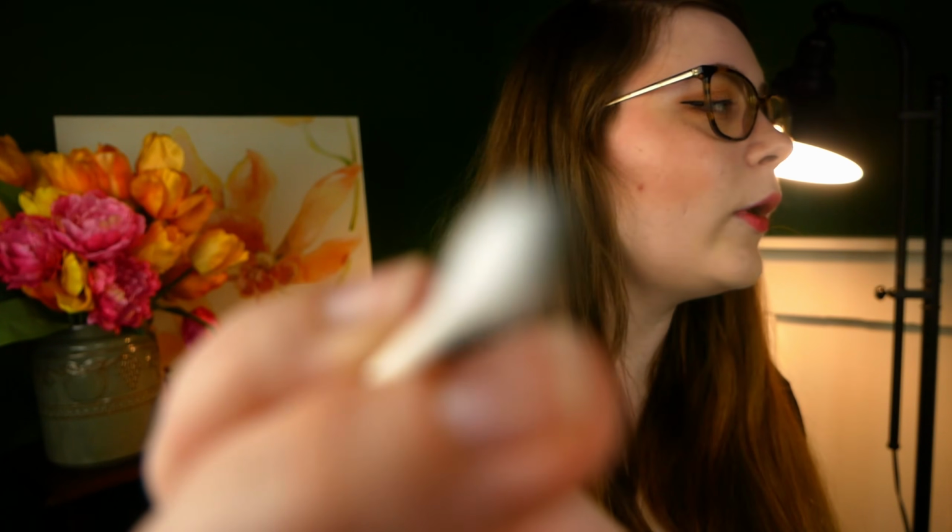So I'm going to get in a little closer here, and let me just grab my cotton bud. I've got lacrimal glands right here, which are pale pink and moist.